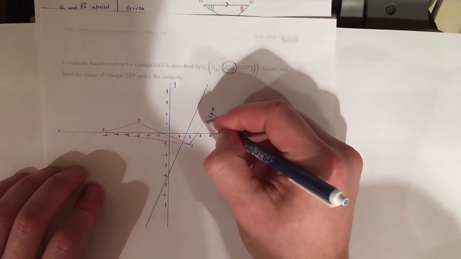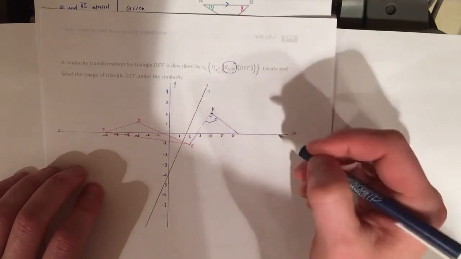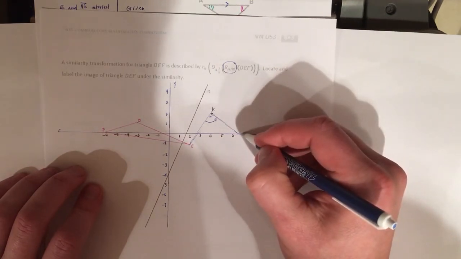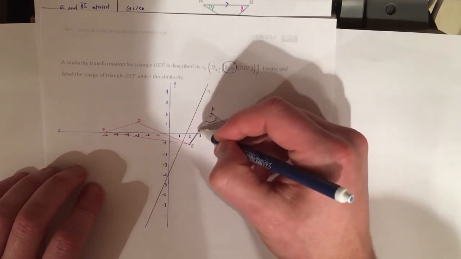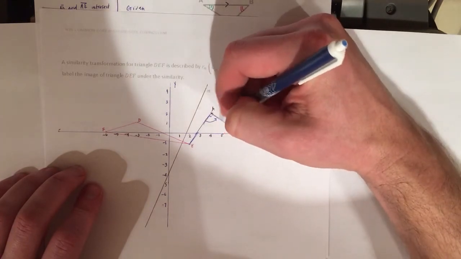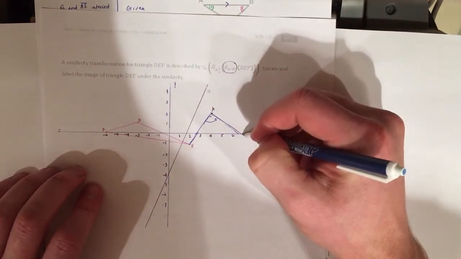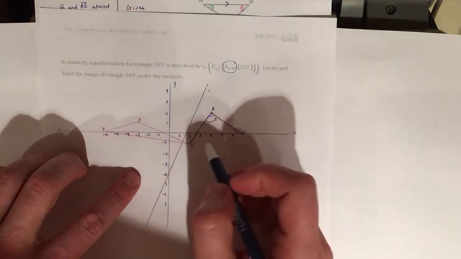I'm going to swing it counterclockwise 90 degrees. And so this point to -1, it's going to hit here at 7, 0.